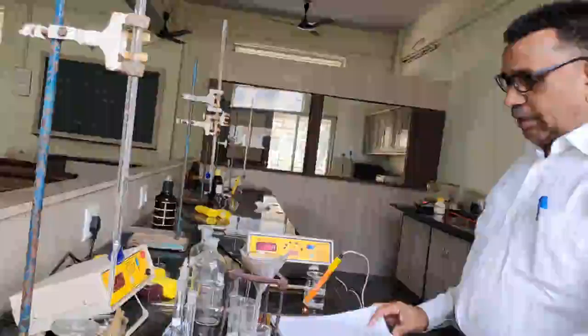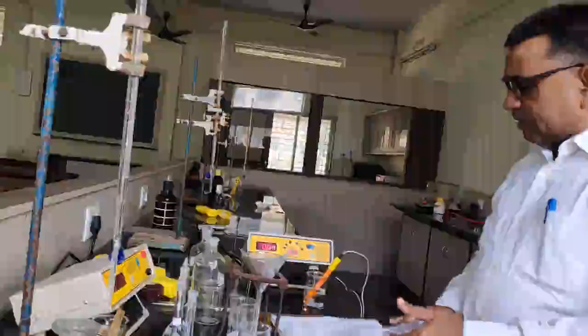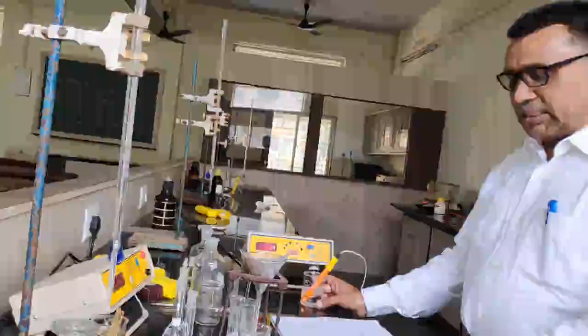So without the cell constant we cannot proceed to determine the specific conductance. So specific conductance is equal to cell constant multiplied by the conductance. So let us see another requirement, it is distilled water. So we have to measure the conductance of the distilled water also.